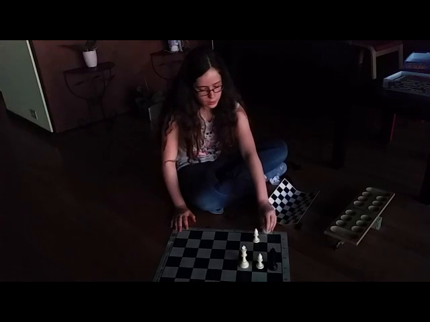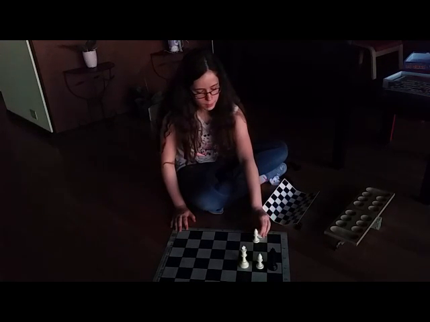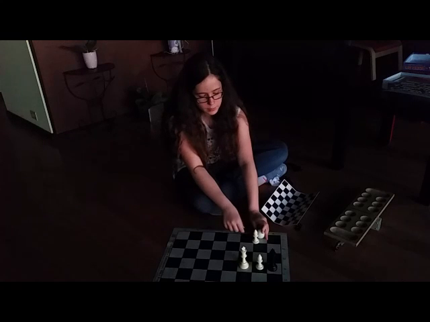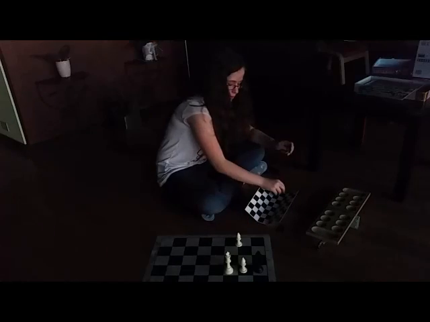It rolls here, and once it touches the bishop, the ball's kinetic energy will transfer to the bishop, thus causing the bishop to move here.